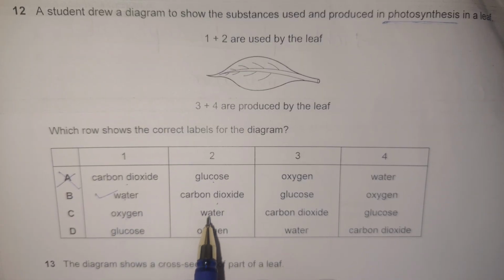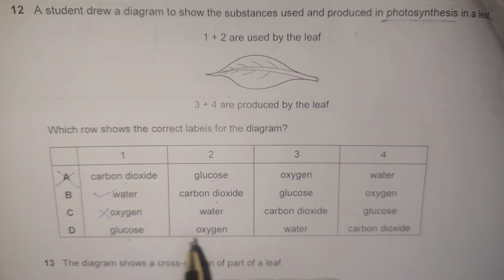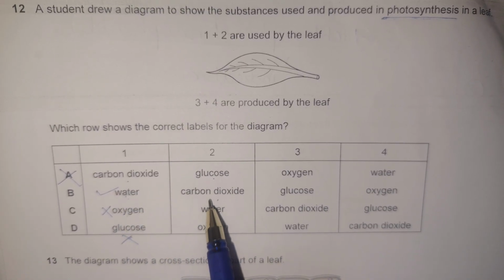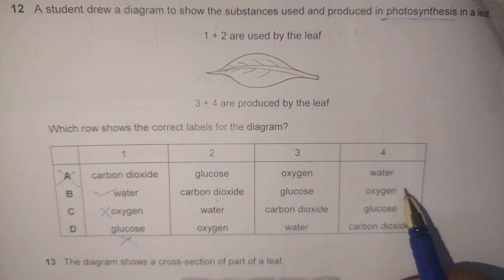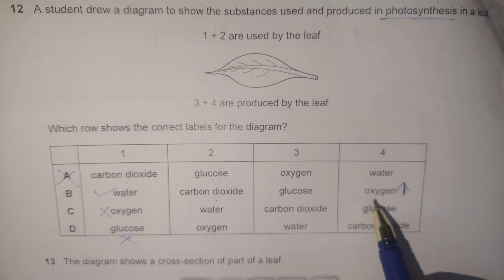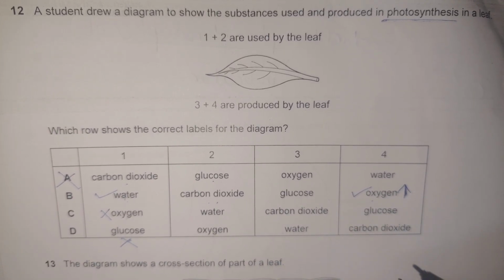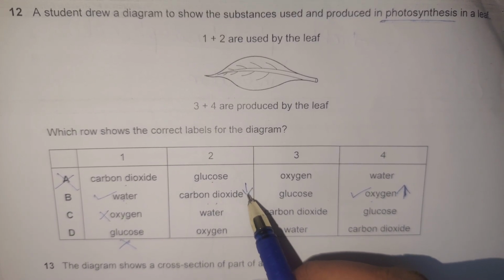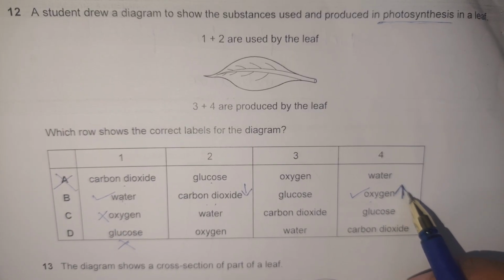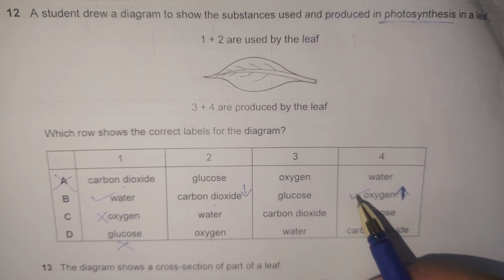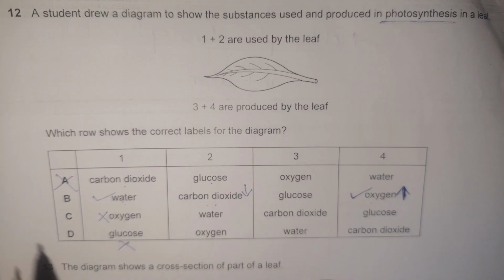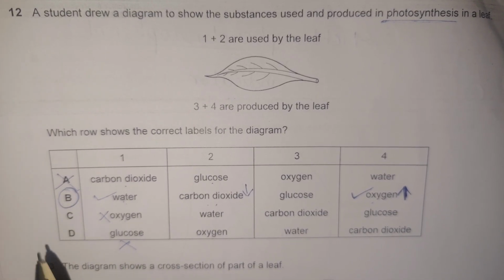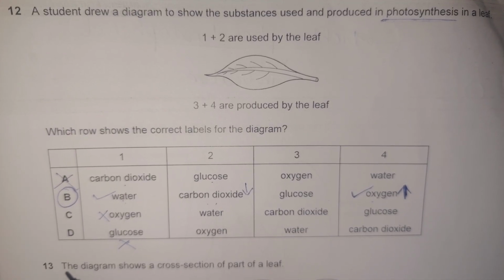Let's see. Oxygen and water, no, never. Glucose and oxygen, no, never. A leaf always uses water and carbon dioxide. And what does it produce? It produces glucose and oxygen. That's why it is said that plants take in carbon dioxide and breathe out what? Oxygen. Got it? So which is our correct answer? Our correct answer is B. This was a very basic and very easy question. I hope you have got it.